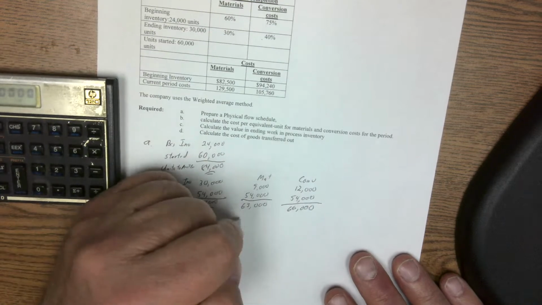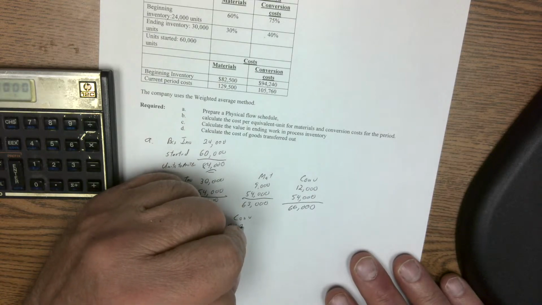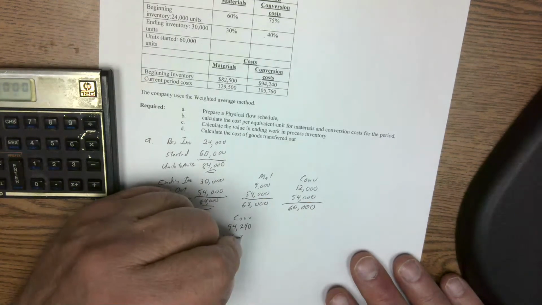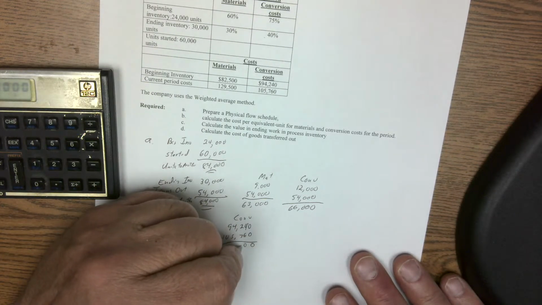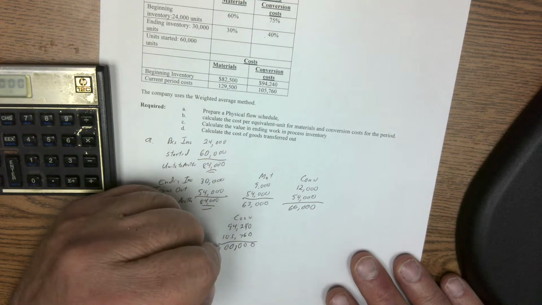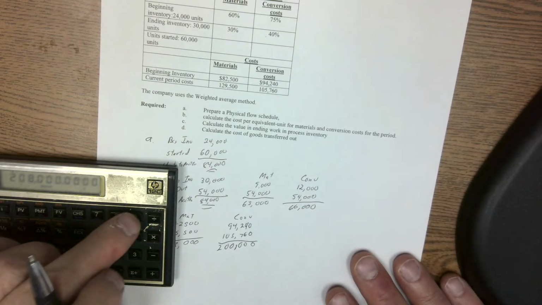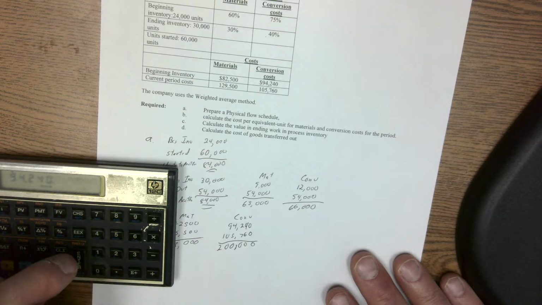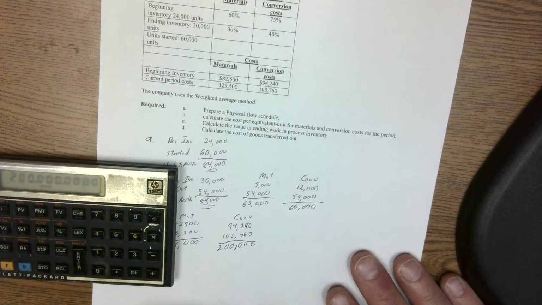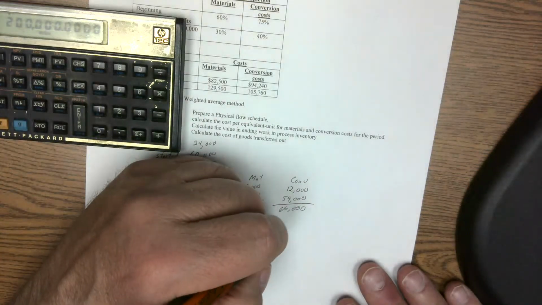And then for conversion, we had 94,240 plus 105,760. An even 200,000.